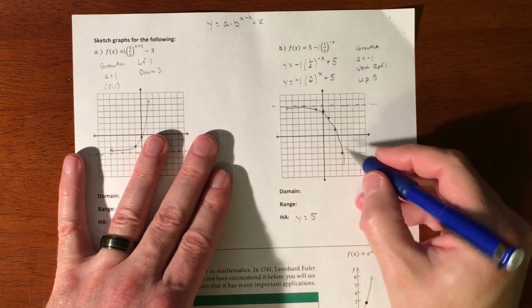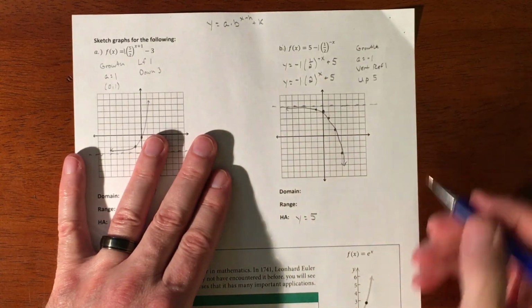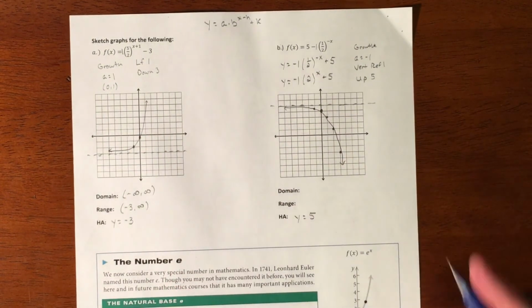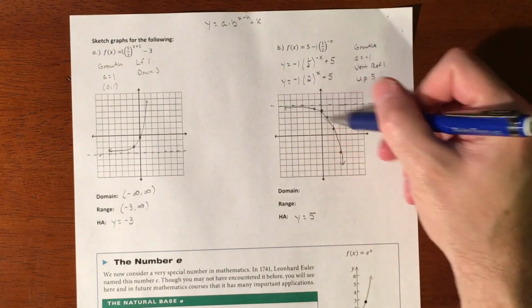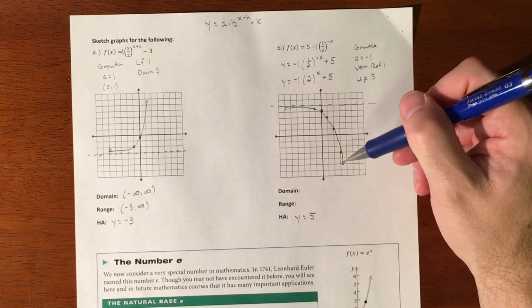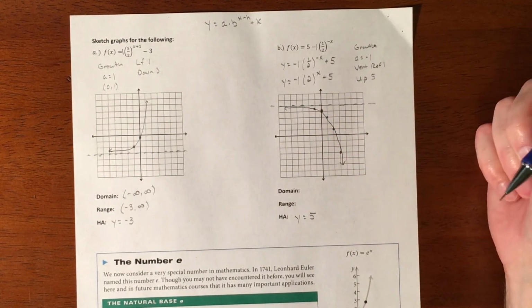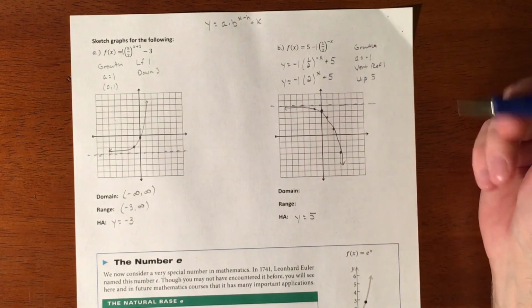Now, it doesn't look like it's exponential growth, but it's actually exponentially growing into the negatives. So it would be like debt. The national debt is exponentially growing into the negatives. So that is kind of our real life example of that.